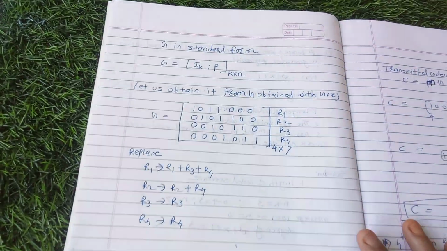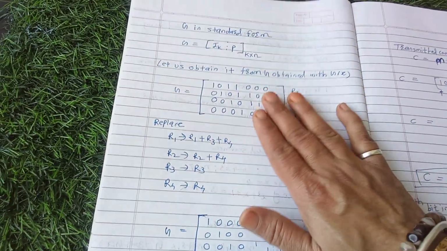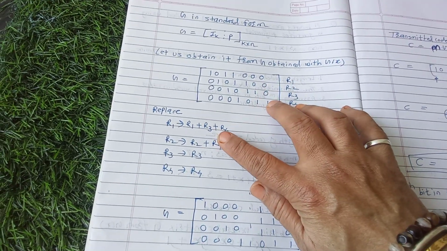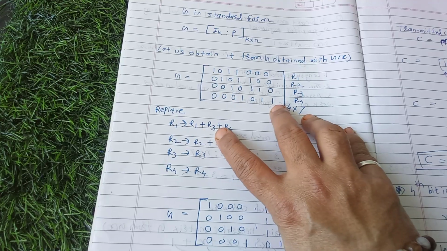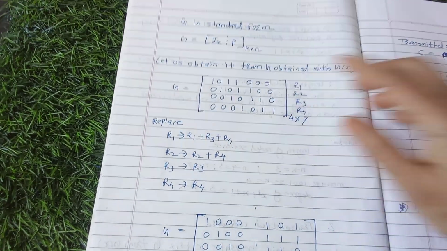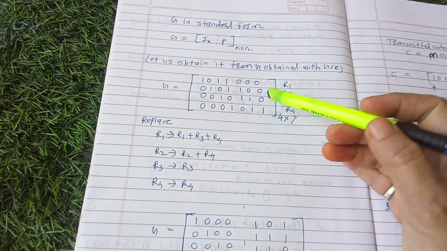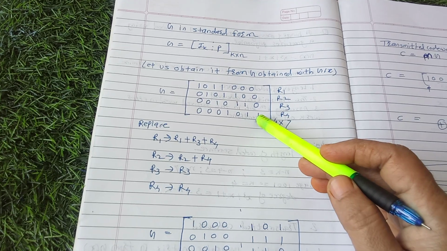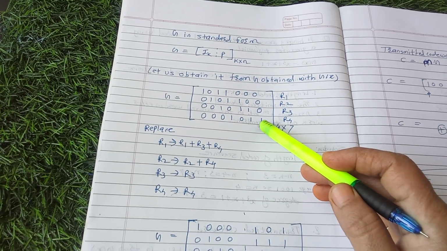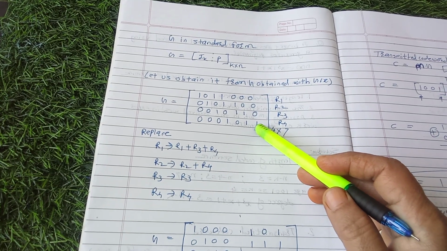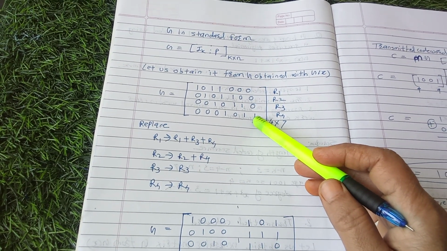After that, you have to apply these row operations on the whole matrix. So G is R1 plus R3 plus R4, and R2 plus R4. For R1, you have to focus on R1, R3 and R4 and see how many ones are there. If odd ones are there, write down 1. If even ones are there, then write down 0.